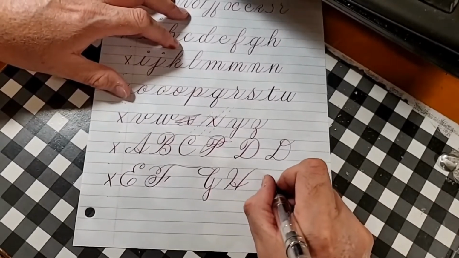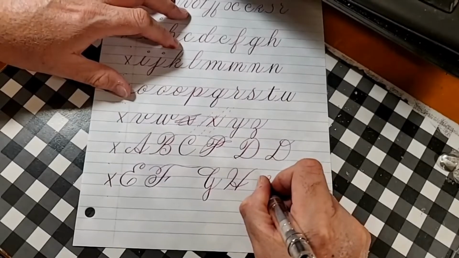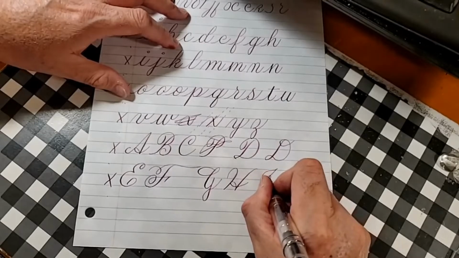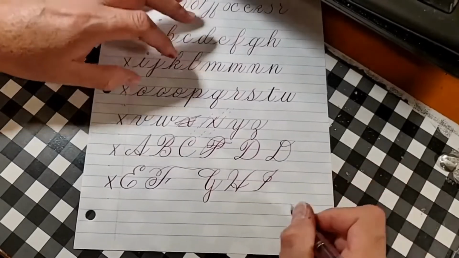The I is a reverse spiral up to a point, and then the universal line of beauty through the spiral.